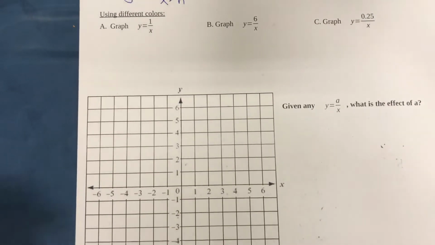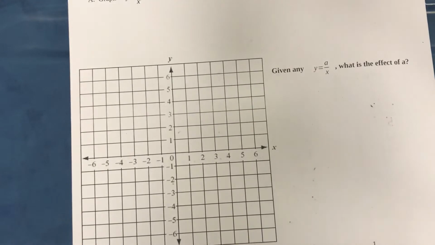Okay, so what I want you to do is to graph these three functions below, and you're just trying to see what happens. Go ahead and pause the video and graph those, and I will show you what those graphs look like. Mine, as I look at it, is quite messy, so I hope that you are not too offended by it.